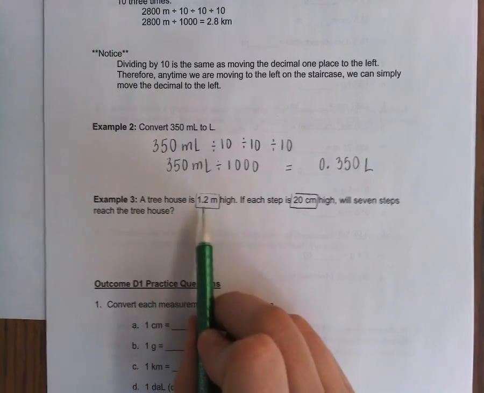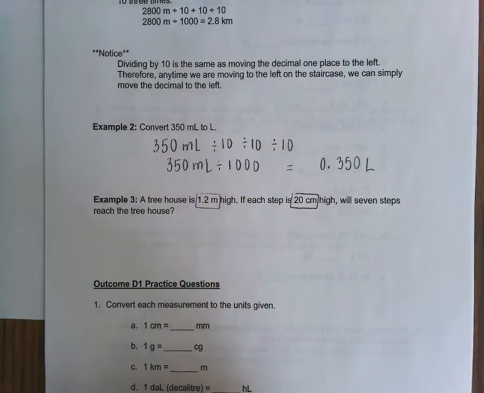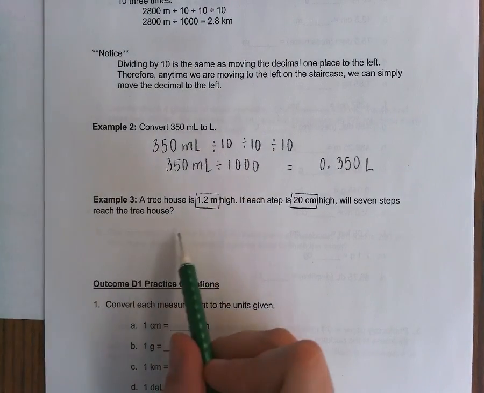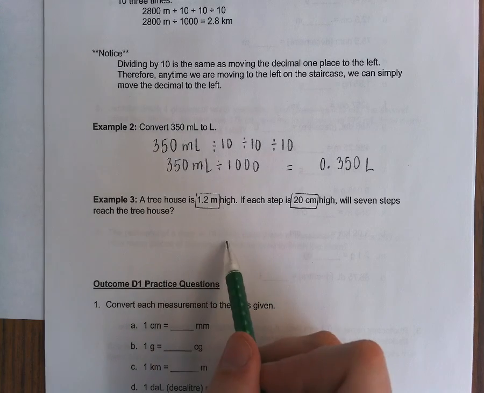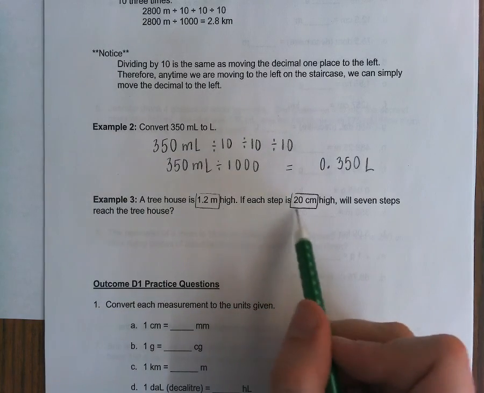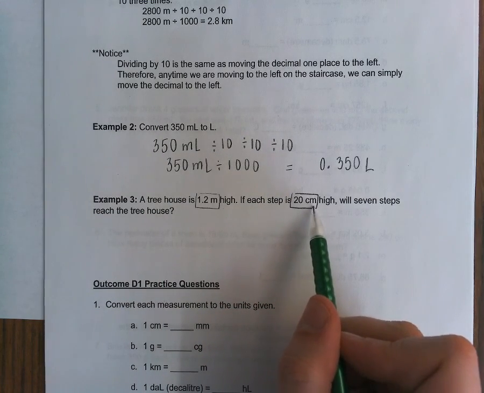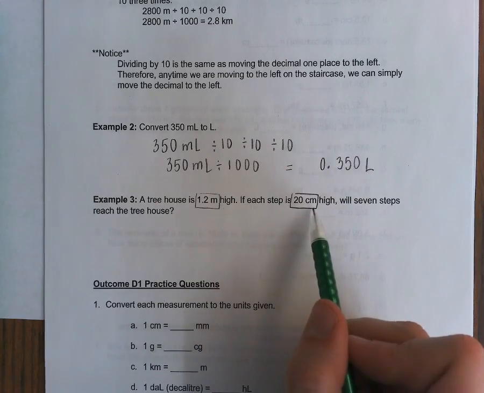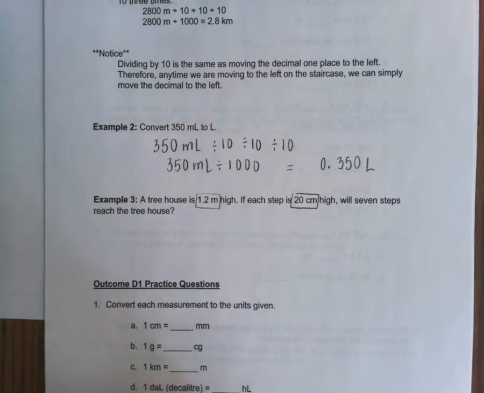So I'm going to change 1.2 meters into centimeters. Then I'll know how many centimeters high the treehouse is, and I can figure out if 7 20-centimeter steps is enough to get to the treehouse.